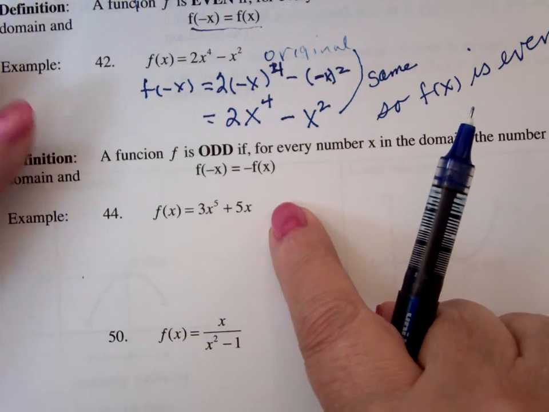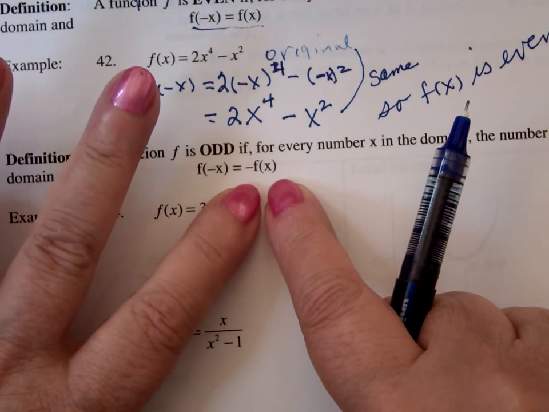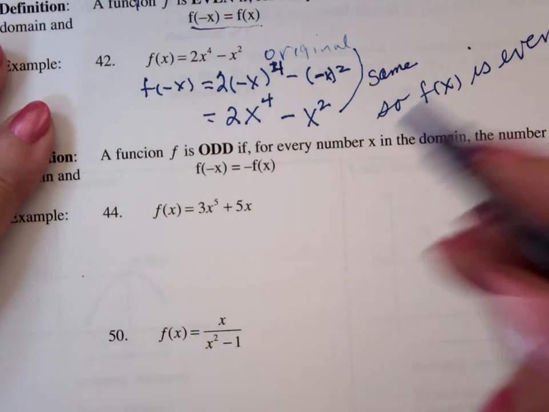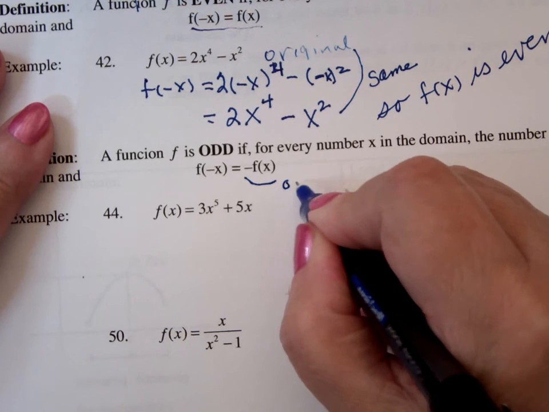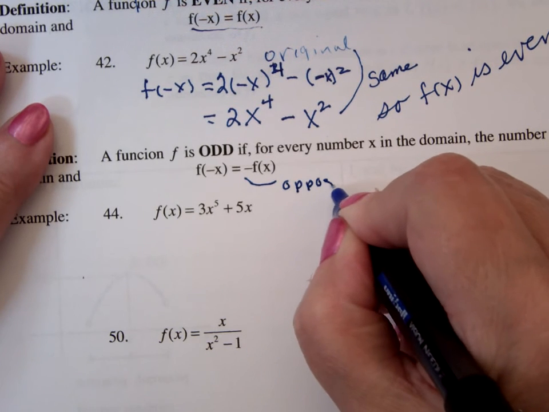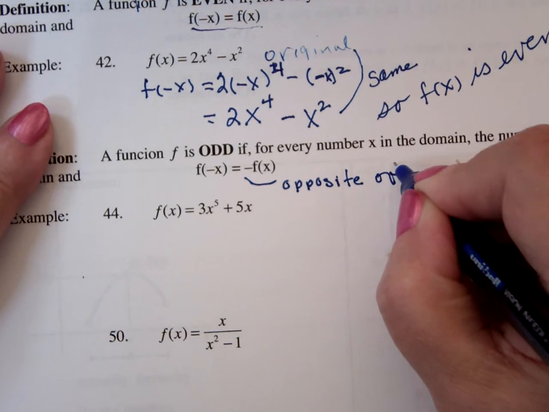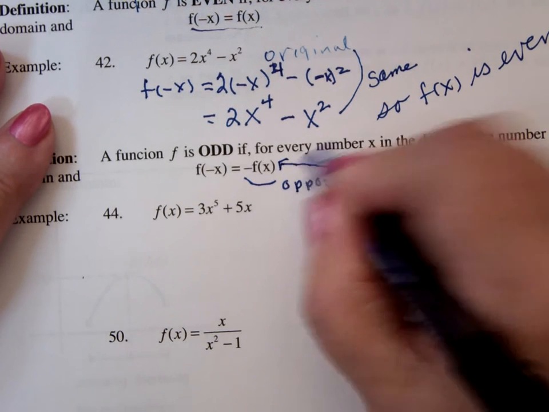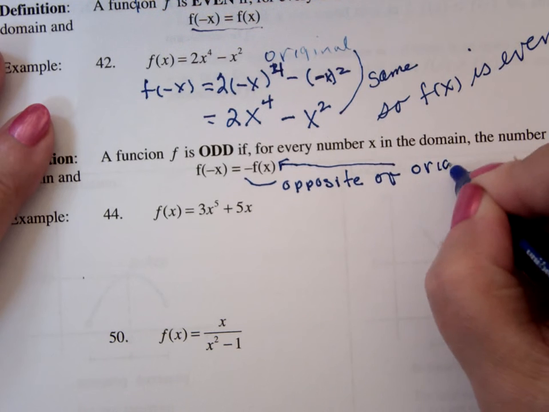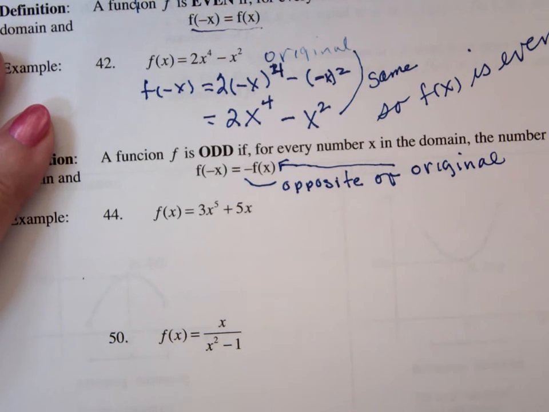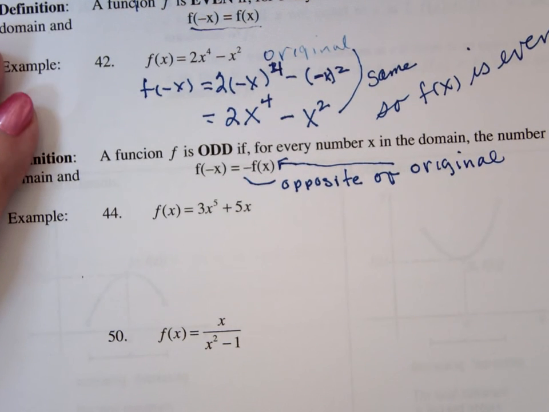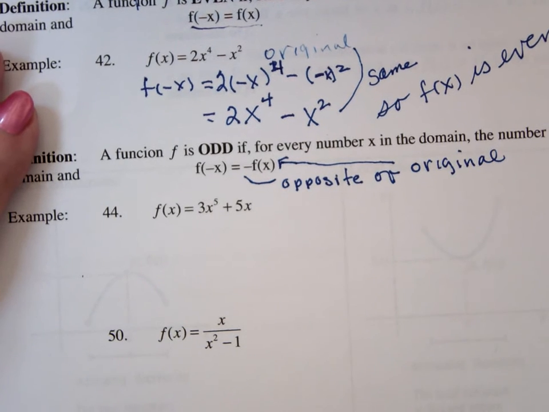What you want to have as a result is the opposite of the original function. So there will be the original function with minus 1 out in front of the whole thing.